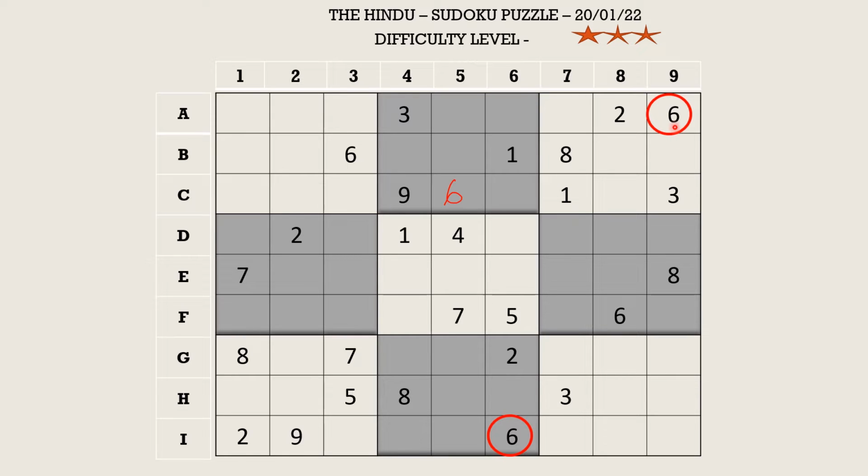This 6 blocks these 3 cells. There is a 6 in F row which blocks these 3 cells. The 6 in I row blocks this cell. So G7 takes 6.